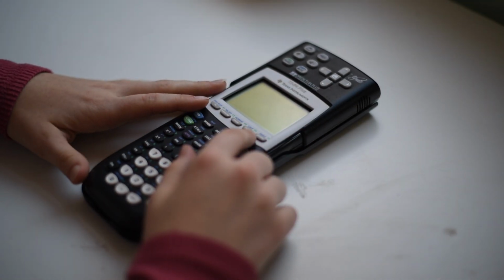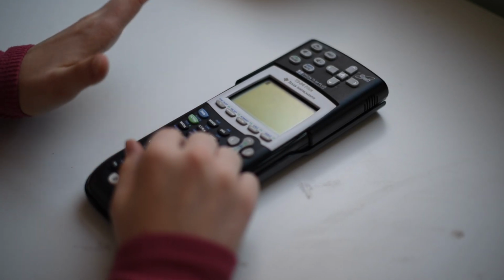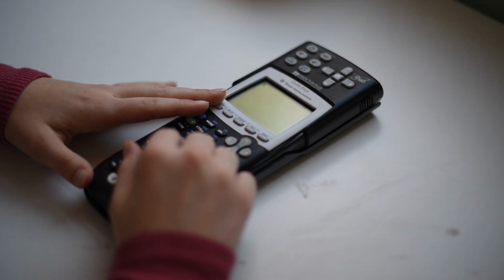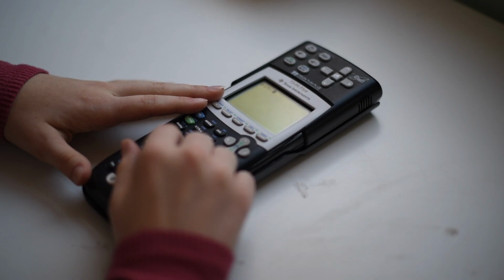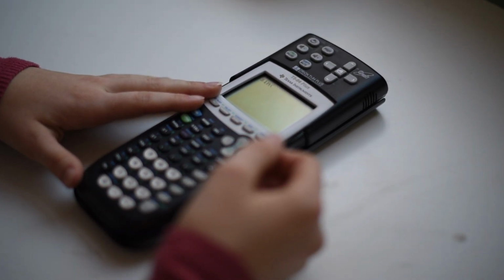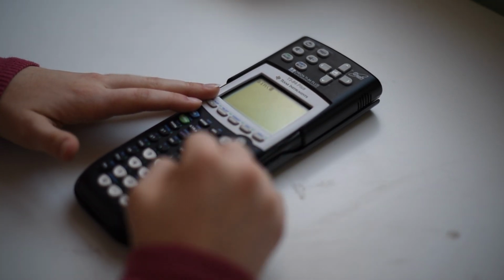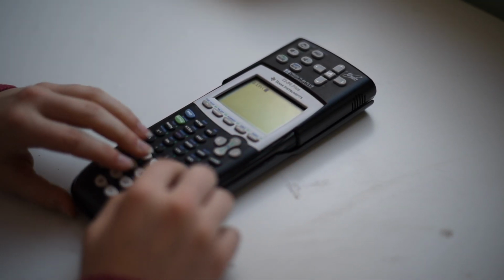So first, go to your sine function, and if you do not know where that is, please watch the first 2 videos in the trigonometry section of the series. Sine. Now, for this example, I'm going to use pi over 4. If your calculator is currently set to degrees, you'll want to switch it to radians. This is also covered in the first 2 videos.